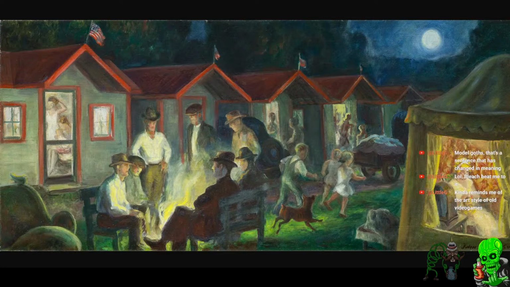This is another painting of regionalism. This is from John Steuart Curry. This is called Tourists' Cabins, in 1934. This is the same guy that did the Tornado Over Kansas.